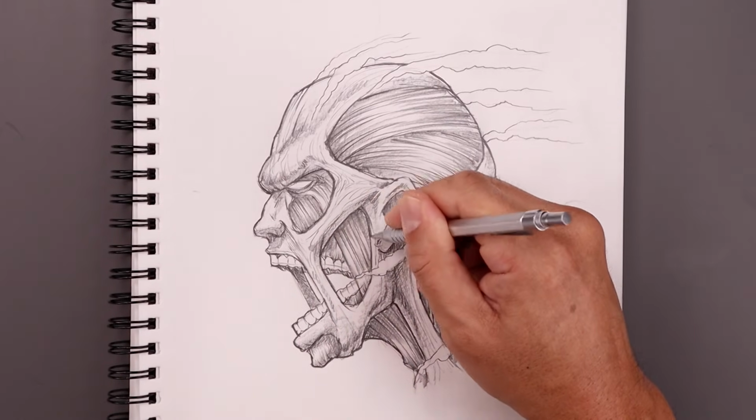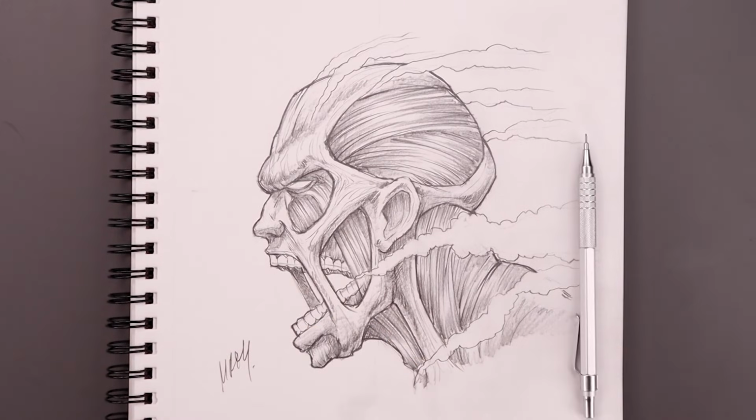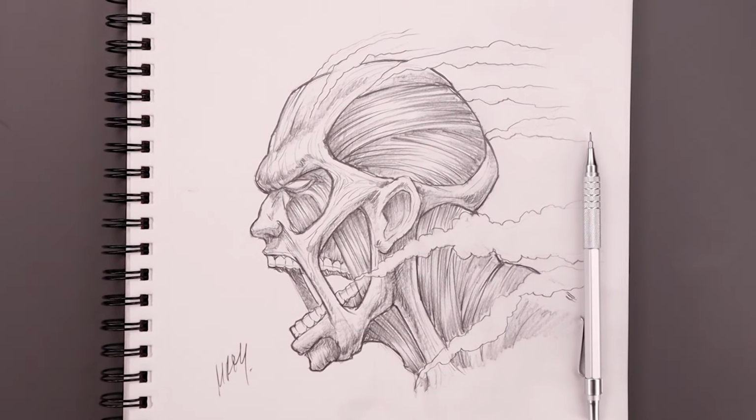Now, as we near the end of our drawing, we'll continue to add some more details and shadows, and always be sure to sign our artwork, and that's pretty much it. This is a sketch illustration of the Colossal Titan from Attack on Titan.